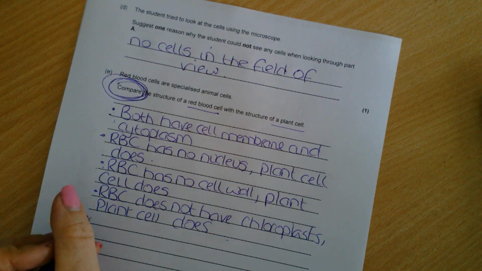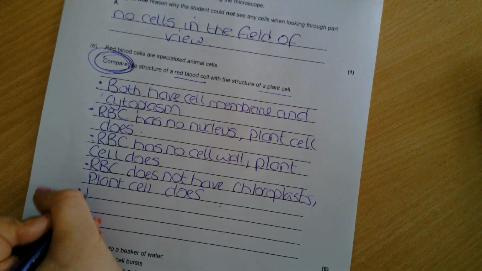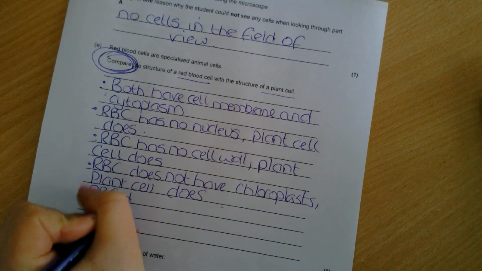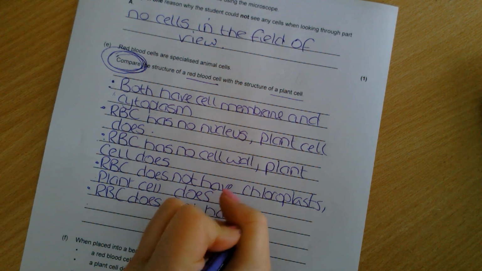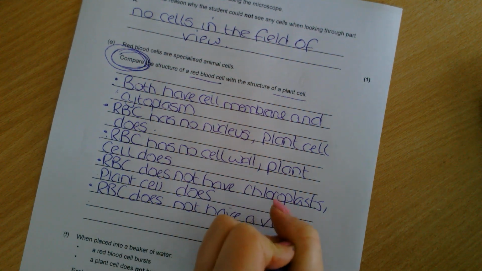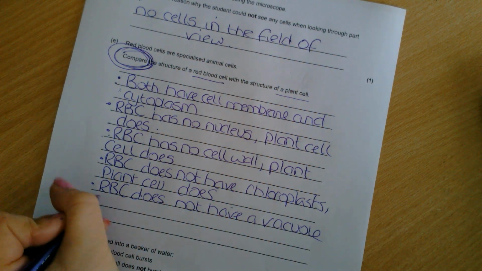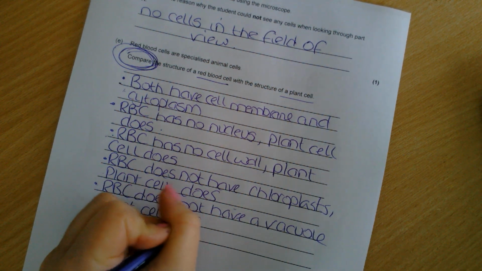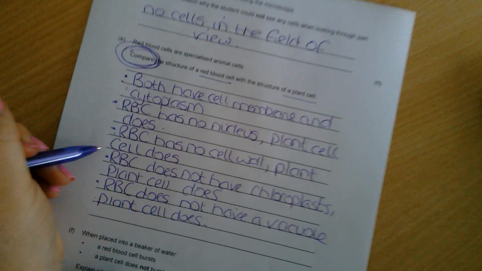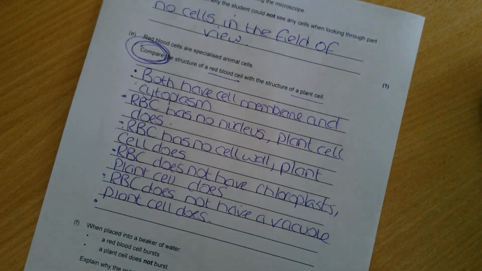What else does a plant cell have that makes it pretty unique? It's got a vacuole. So a red blood cell does not have a vacuole. You're getting the idea. 1, 2, 3, 4, 5, 6. I've got big writing. Okay.